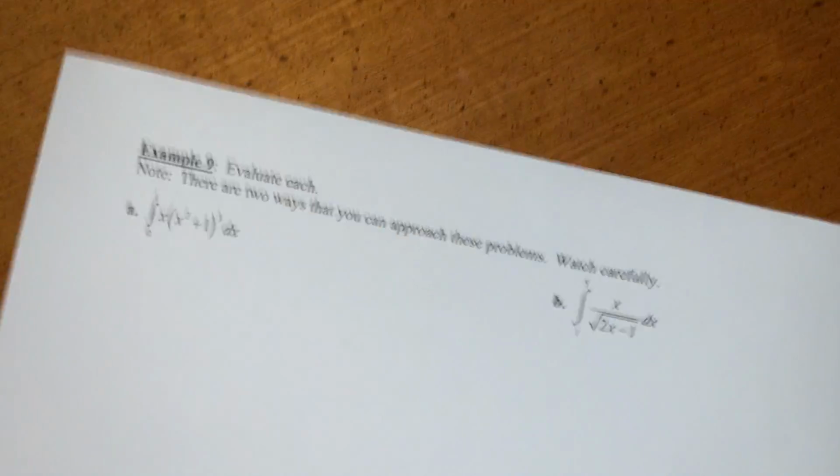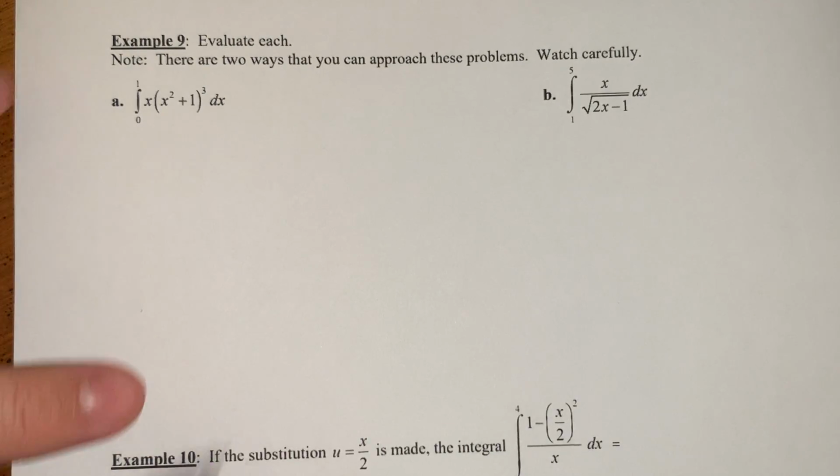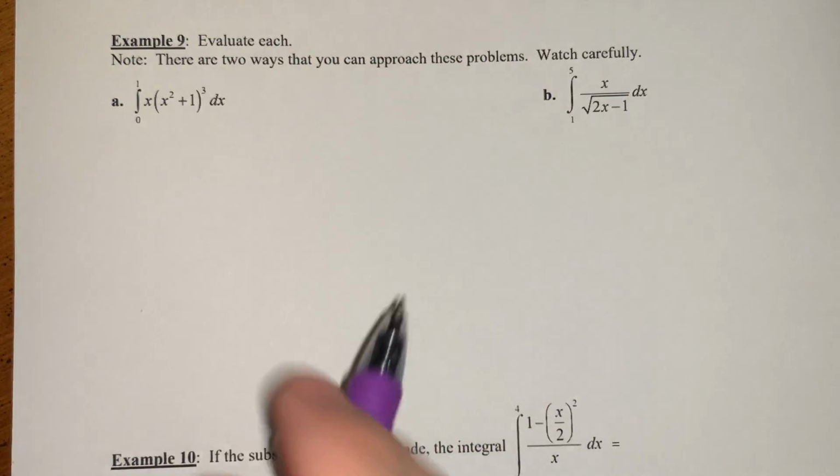All right. Anyway, I'm going to shut up. I'm being stupid. So there are 2 ways you can approach these problems. Watch carefully. So, yeah, I guess I'll show you both ways.